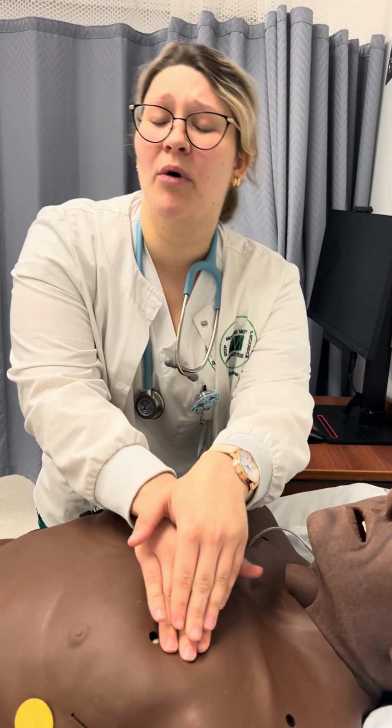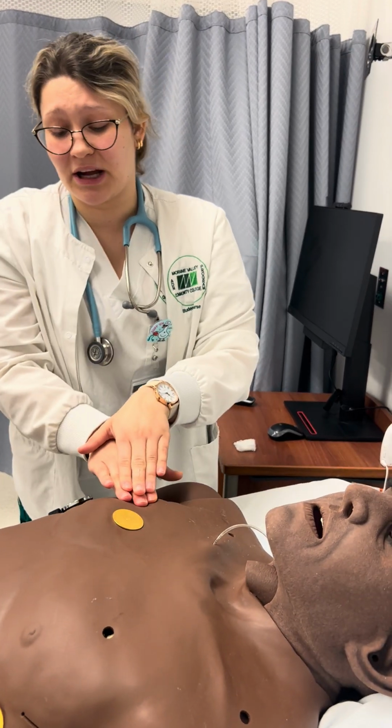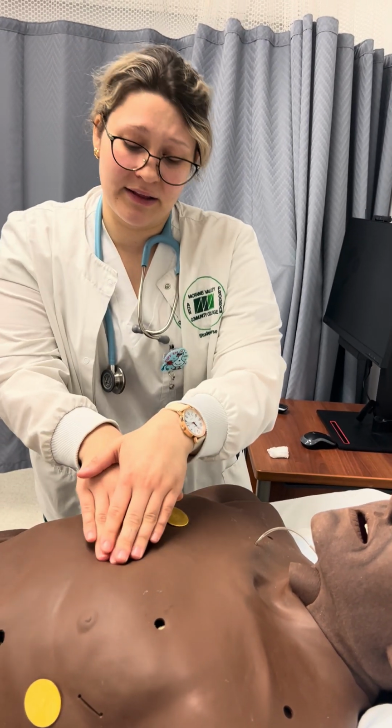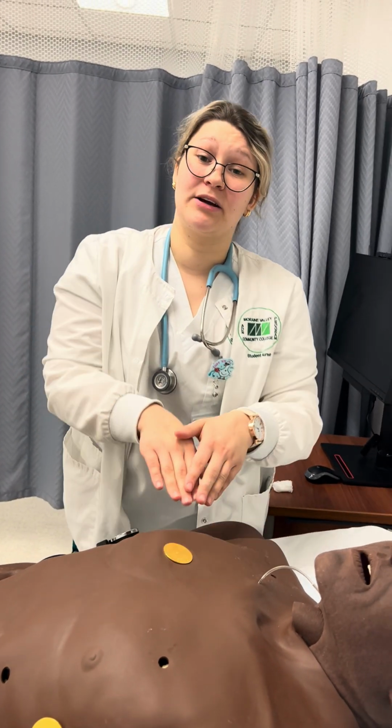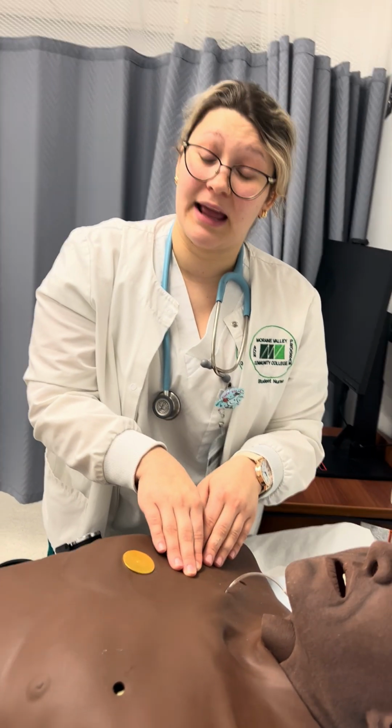Does it hurt at all? No. I'm going to check for any masses. Okay, I'm going to check to see if there's any crepitus or anything like that, which I don't feel, which is wonderful. I'm going to next palpate the coronary landmarks.